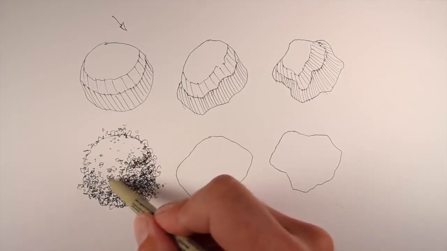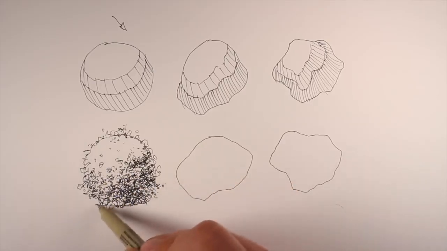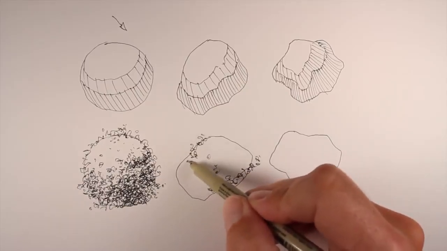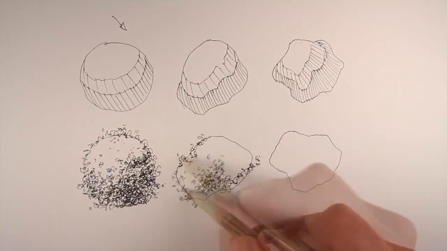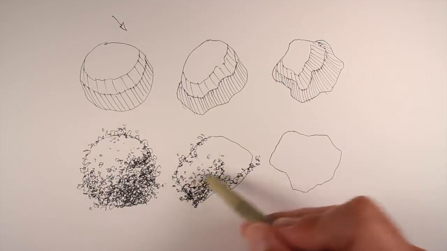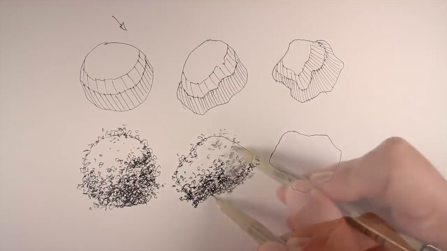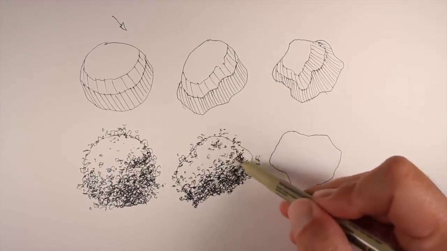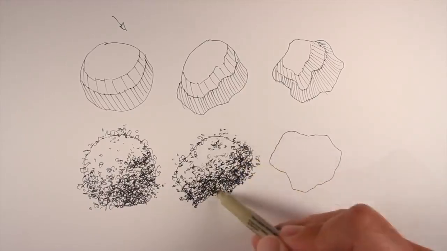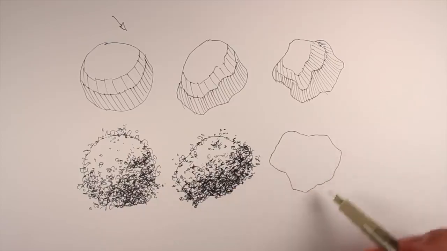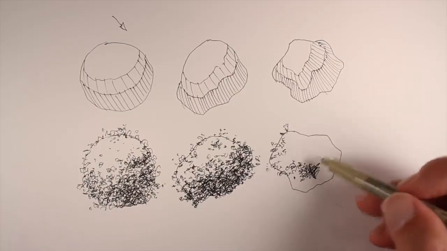These small squiggly marks will create the illusion of a collection of leaves. We don't have to overthink things too much or draw every single individual leaf. Remember, when you're creating a drawing, you're creating an illusion. And by creating a collection of textures like this, we can create the illusion of the texture of leaves without having to draw every single one.